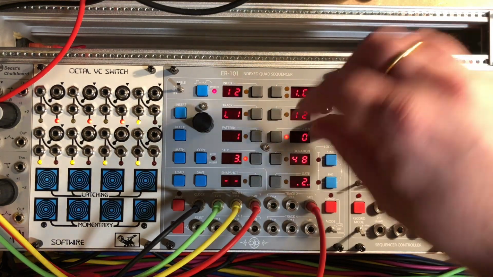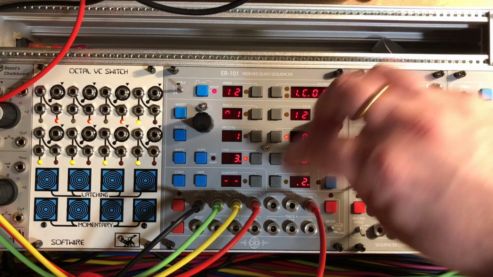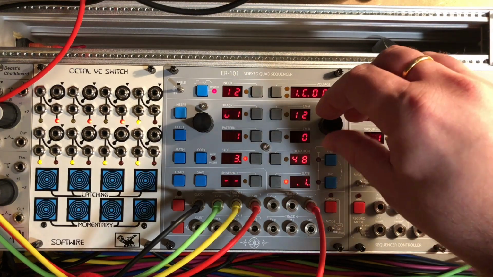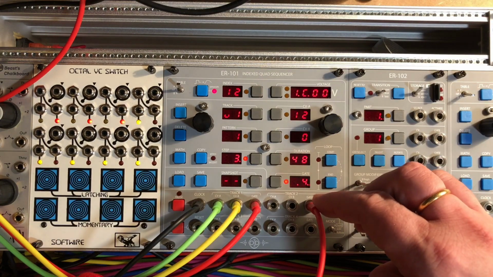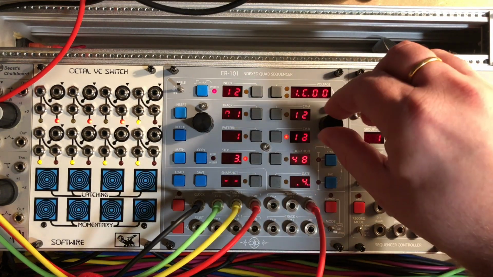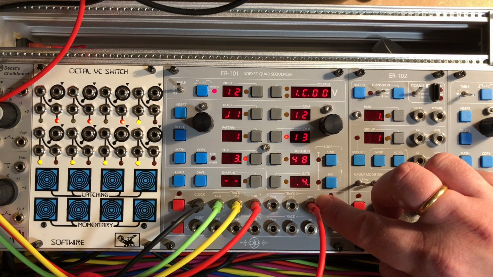Turn that down. And we're hearing the different gates now. And that's really fast, a bit slower. And then with some envelope, it's going to smooth them together.